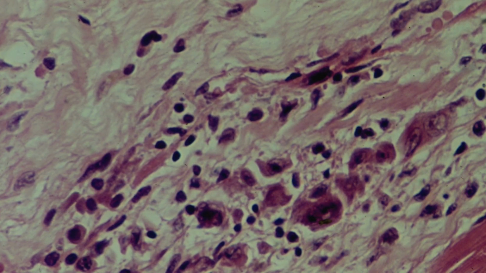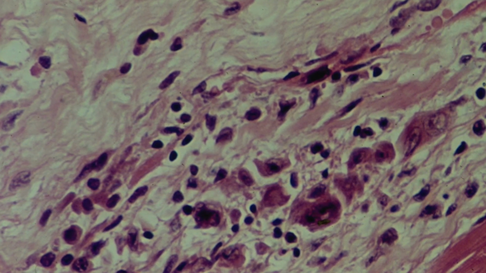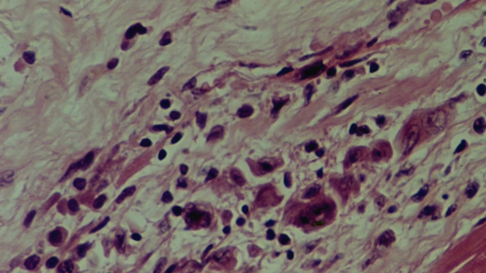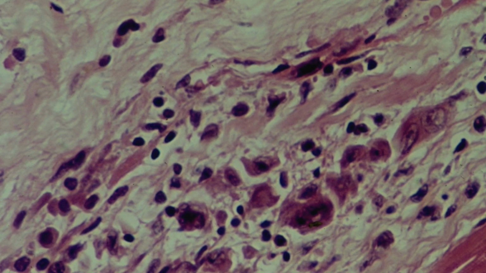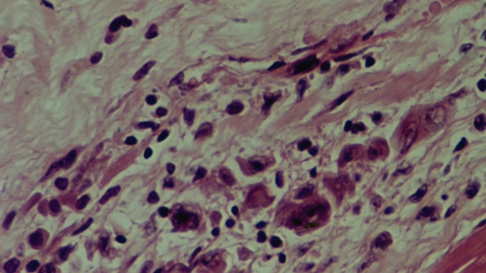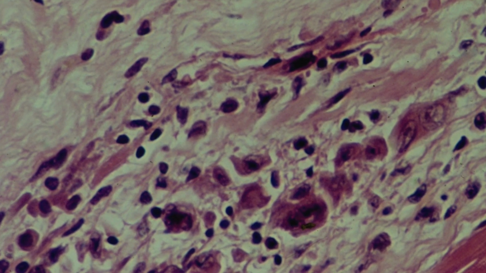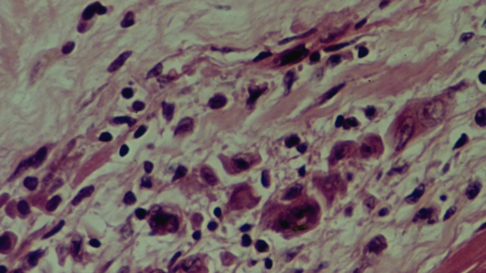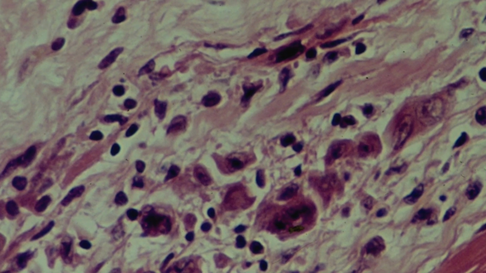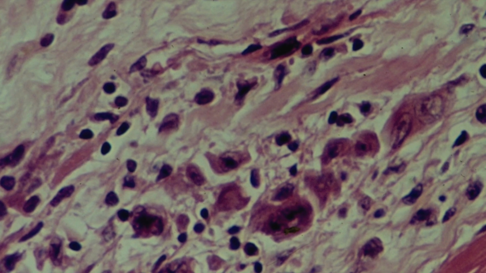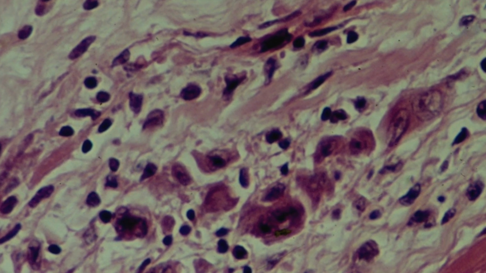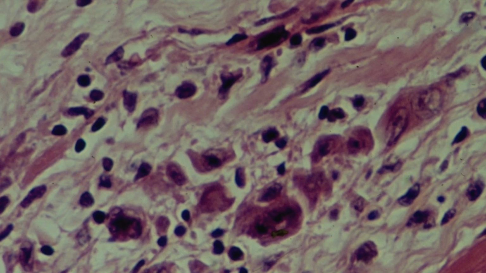Here is another higher power view of the Aschoff body. There are a number of these large cells that are binucleate with abundant cytoplasm that is slightly basophilic, and the nuclei contain prominent nucleoli, resulting in an owl-eye appearance. And scattered between these cells are lymphocytes.